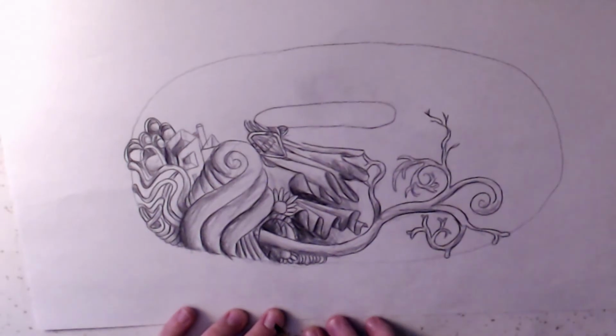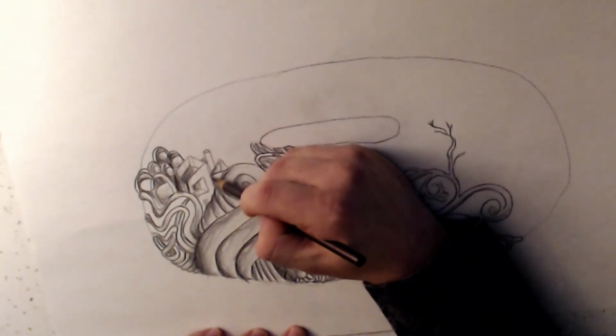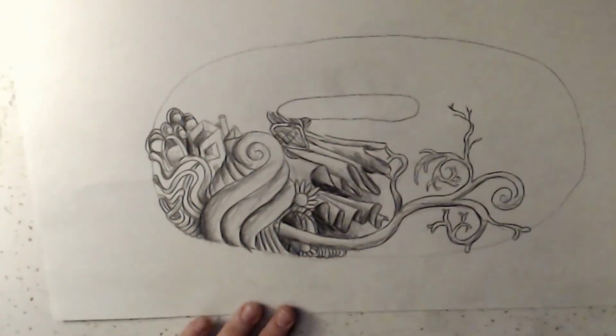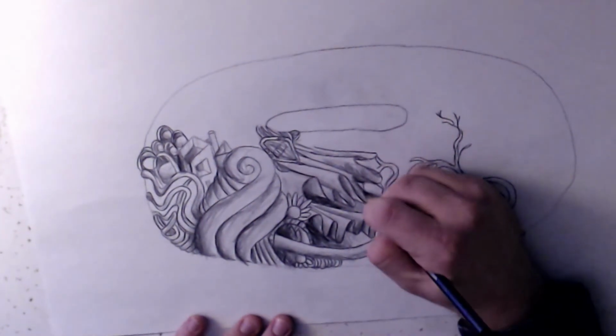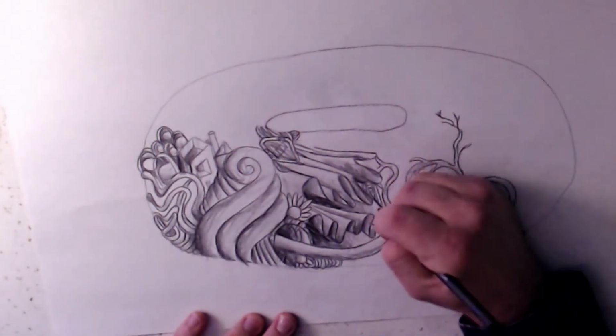If you need to take a little break, go for it. This is some pretty intense drawing. So you can get up and stretch a little bit, take a break, or just keep working. That's what I'm going to do. I'm just going to work until the class is over, and then I'm going to take a break.